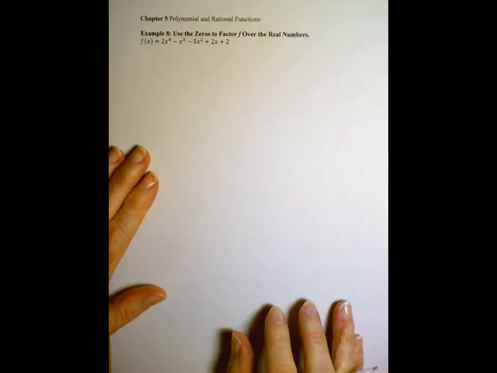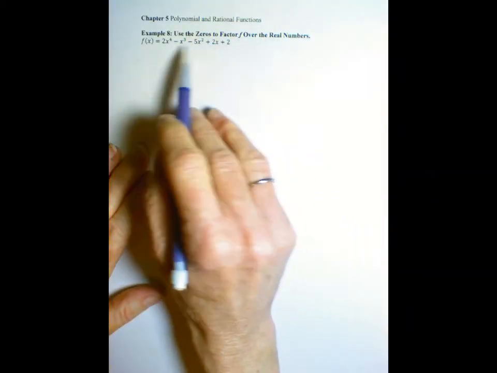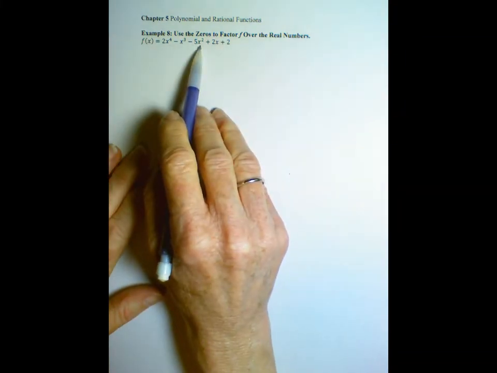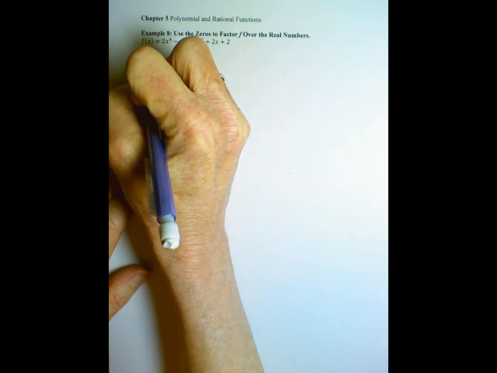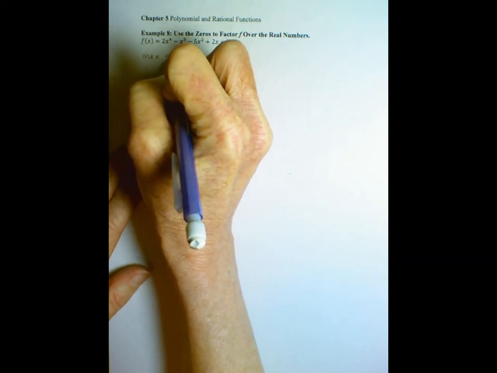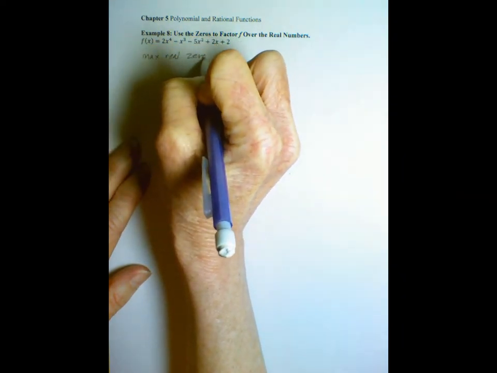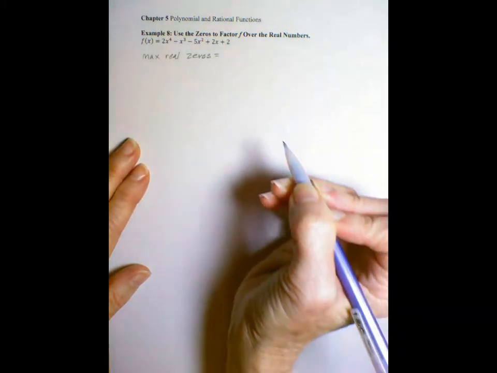Example 8 is our last example in section 5.6 on the real zeros of a polynomial function. We're to use the zeros to factor f over the real numbers. So we want to factor this by using the zeros. So we have to find the zeros. We'll start with our steps. The maximum real zeros is how many?